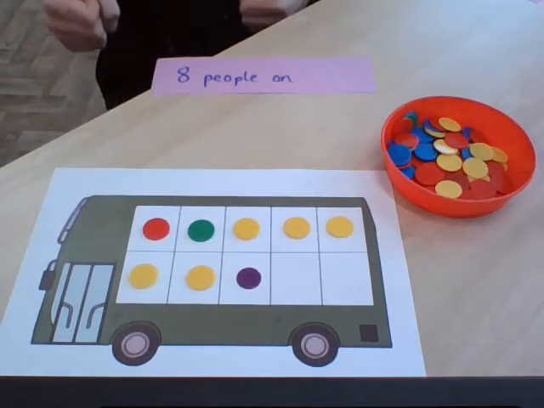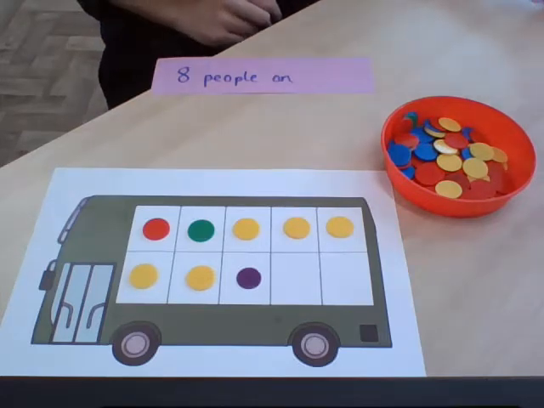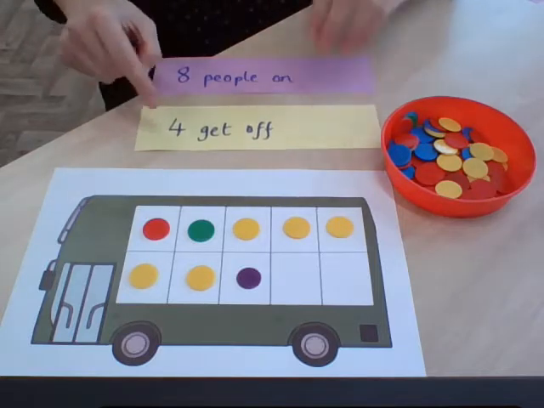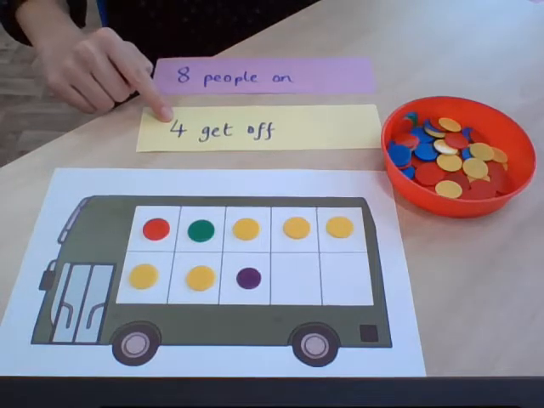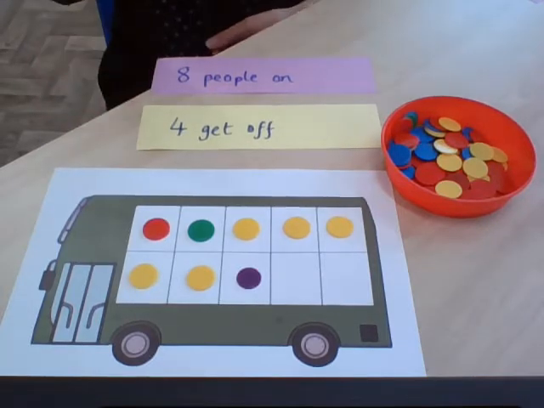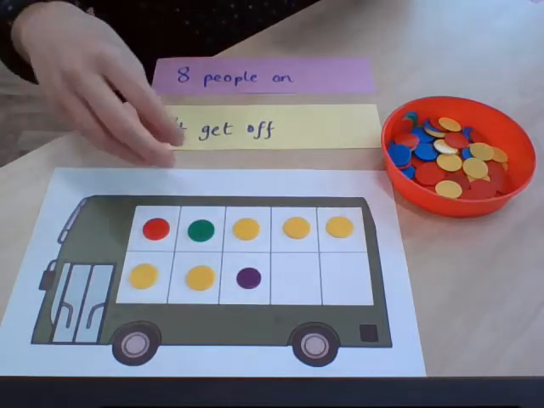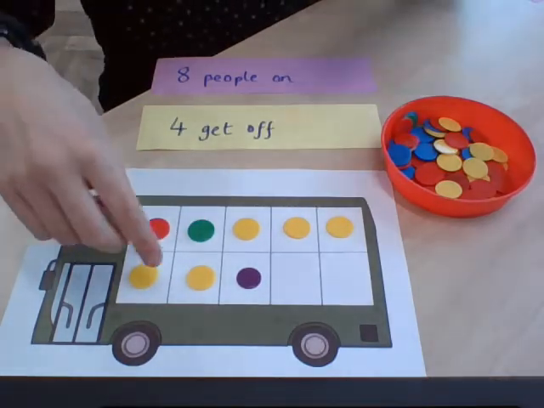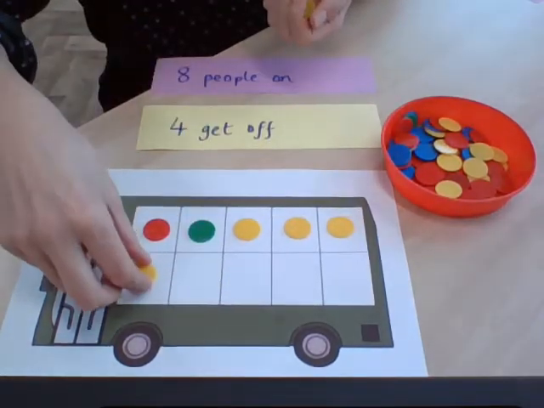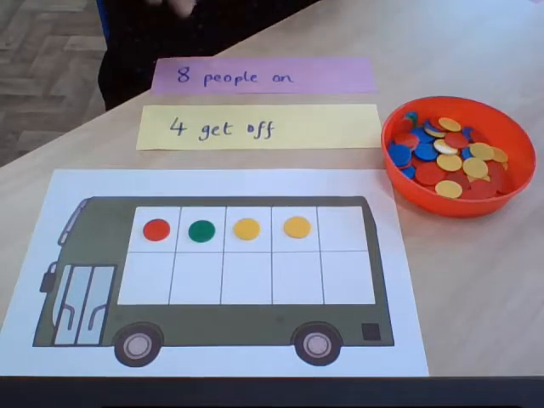The bus drives along. Chugga, chugga, chugga. Ding dong. Some people want to get off, but how many, I wonder? 4 people get off the bus. Okay, Mrs. Hutt, what do I need to do? Oh, I know. They're getting off the bus. I need to take them away from the tens frame. Take them off, and I'm going to count as I do it. 1, 2, 3, and 4.